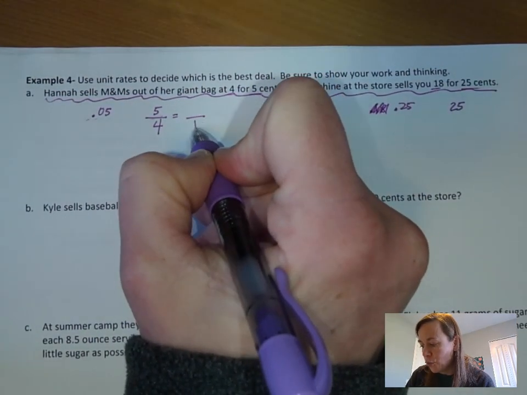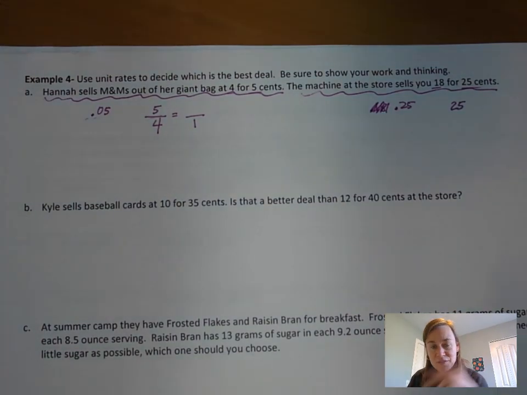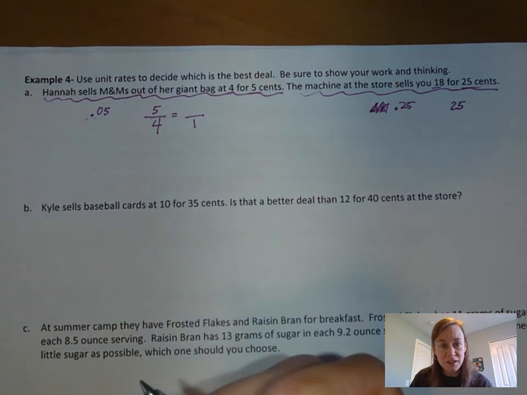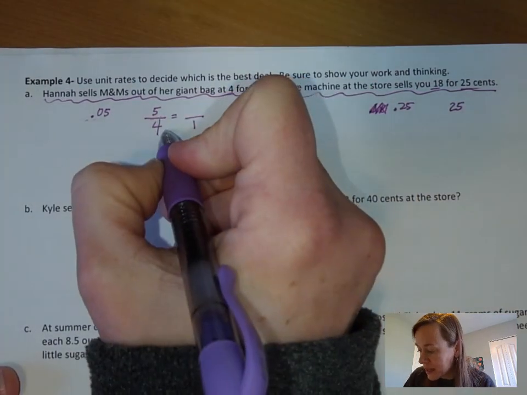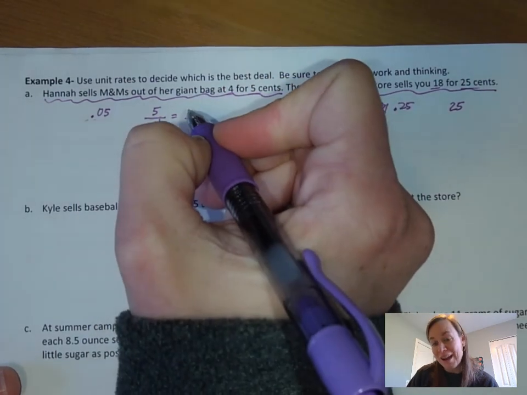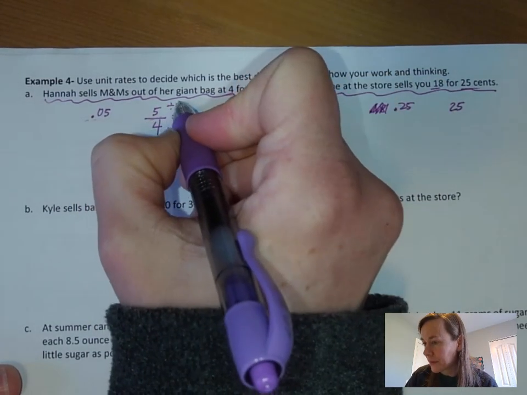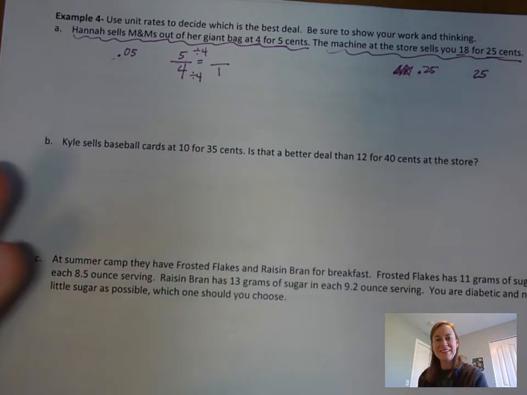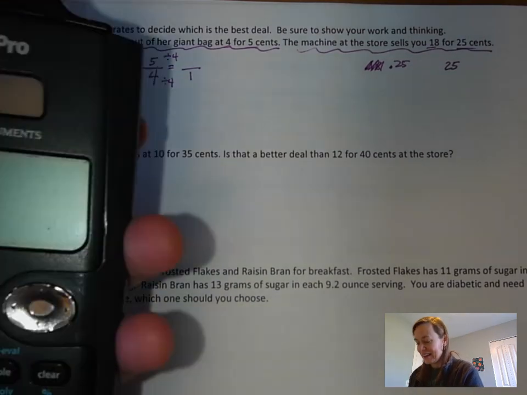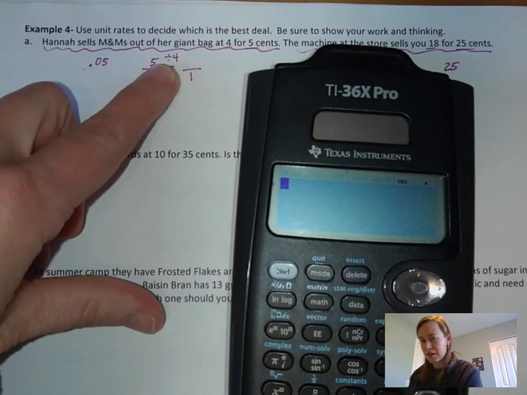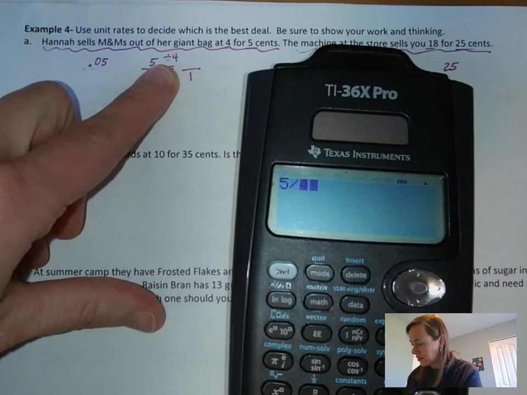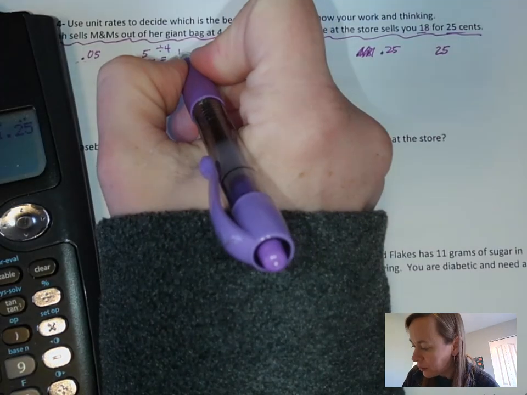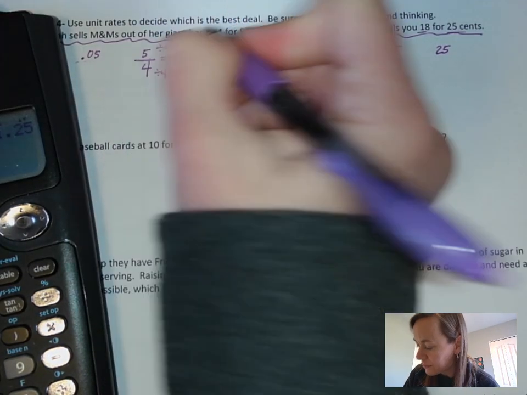Basically we need to get a 1 on the bottom, just like we've been doing the last few days. So how do you get from a 4 to a 1 using multiplication or division? You're going to divide by 4. So that's what we're going to do to the bottom, and we're going to do the same thing to the top. Now to figure out 5 divided by 4, let me grab my handy calculator right here. We're going to do 5 divided by 4. 1.25. So I'm going to write 1.25 here.